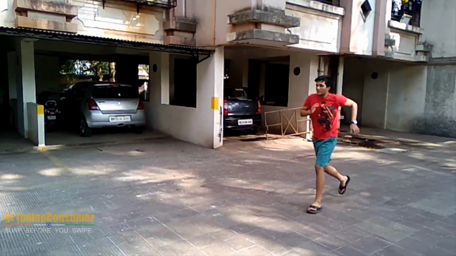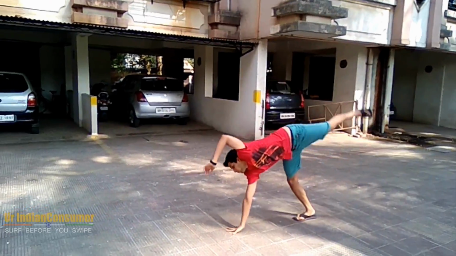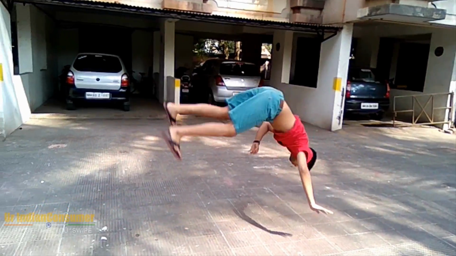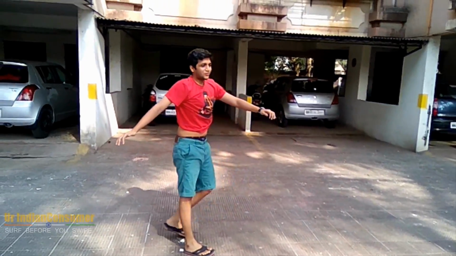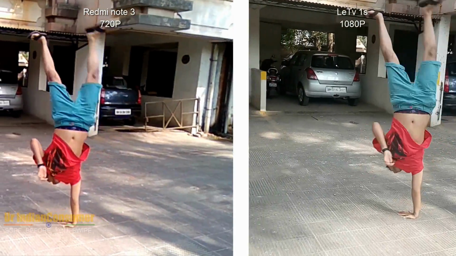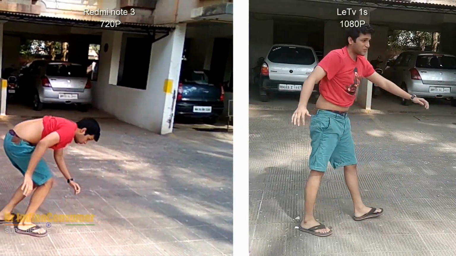Now we'll check out the slow motion sample, and you can easily see that the image is highly pixelated. Let me just compare it alongside LeTv's picture, and you can see the difference clearly now. So the slow motion video on the Redmi Note 3 was really disappointing.